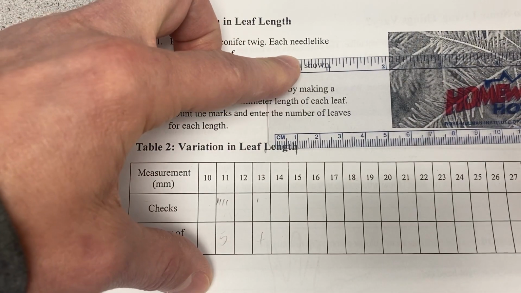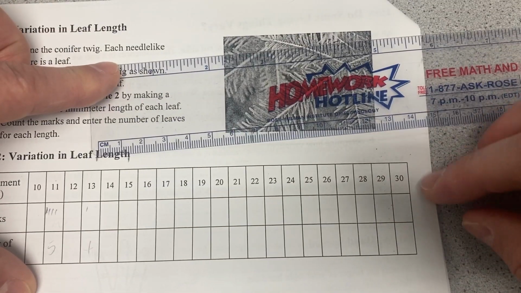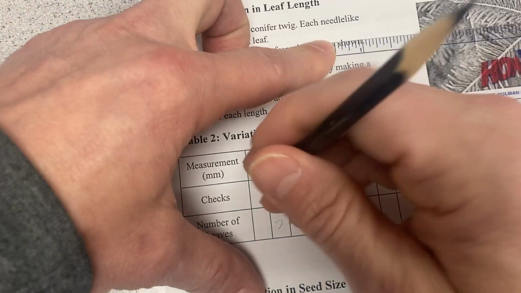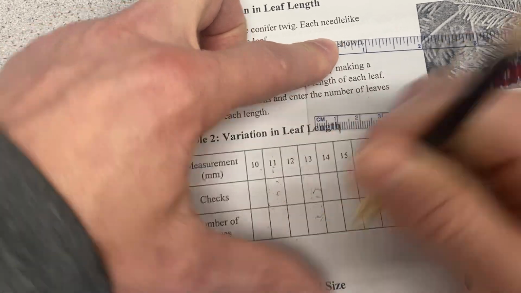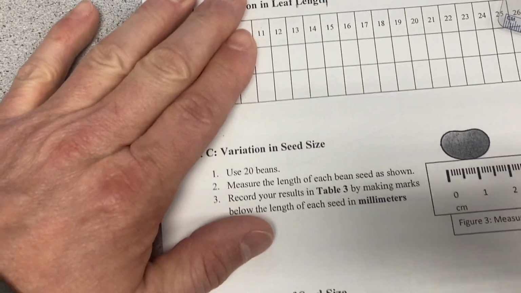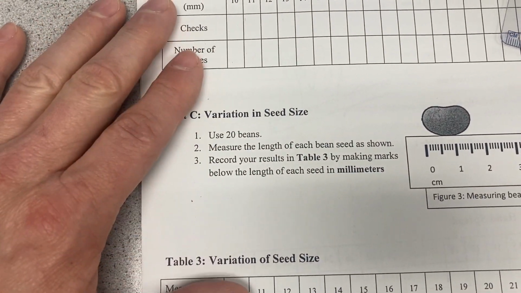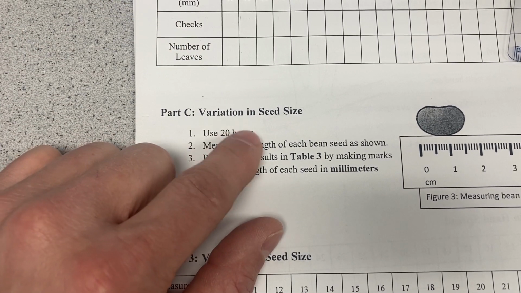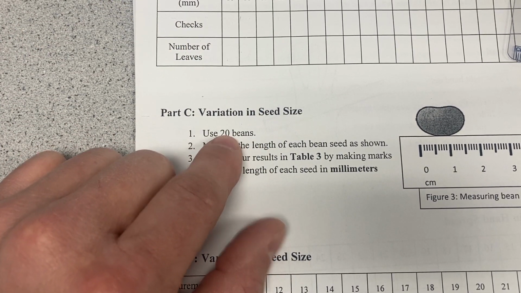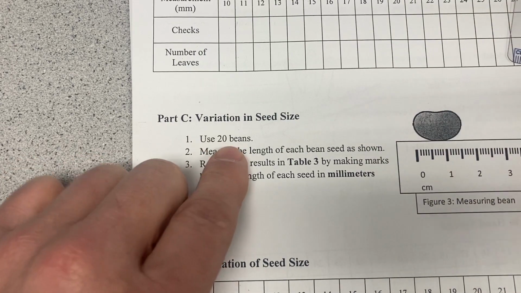And if you find some that are bigger, you can make yourself a little bit more out here if you need to, okay? Adjust those numbers how you need to. All right, the seeds. We're also gonna measure length in seeds. You have beans down there. You can put them back when you're done. The needles we can throw in the trash when we're done.